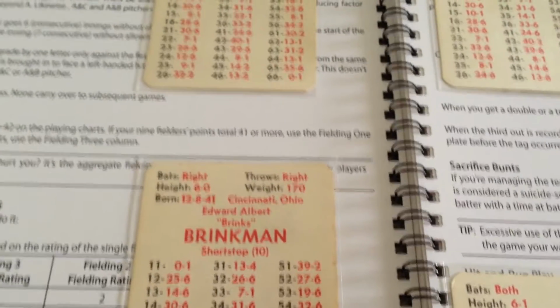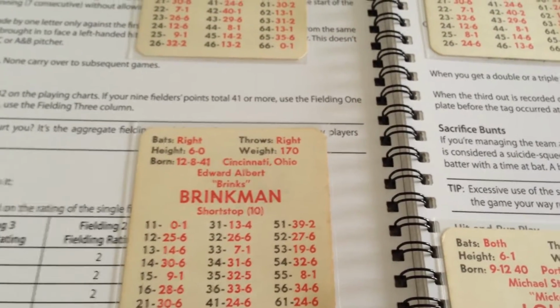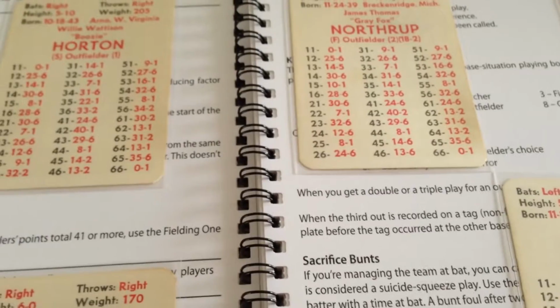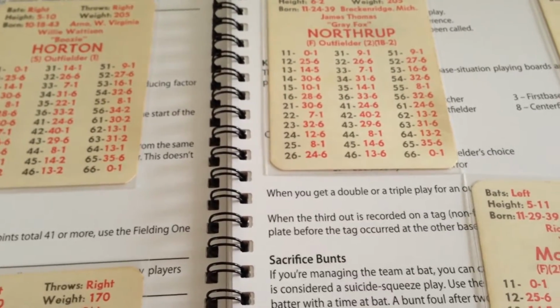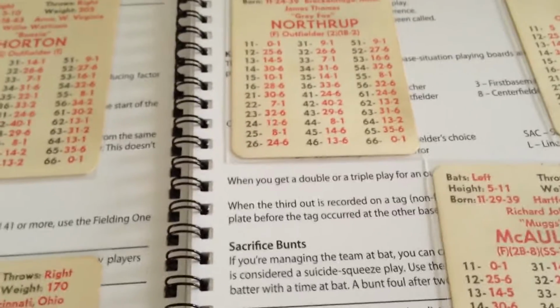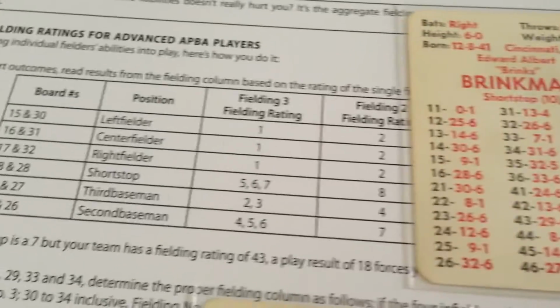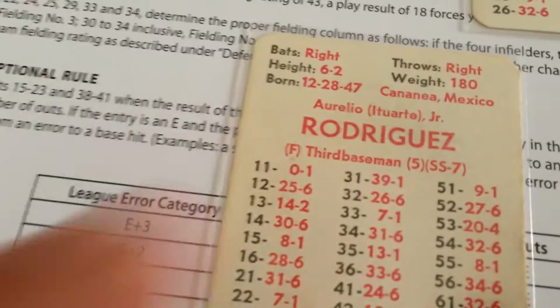Okay, I'm going to go through and give a little more detailed example of how you figure out your defensive total for an APBA baseball team. Here you see I've got the 1972 Detroit Tigers, and I have my outfielders here, infielders, first base, second base, and so forth, and then the pitcher and catcher.